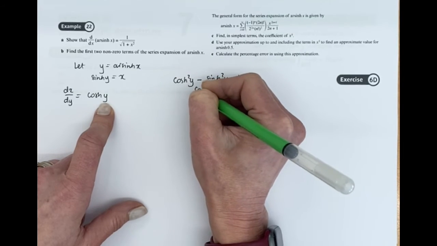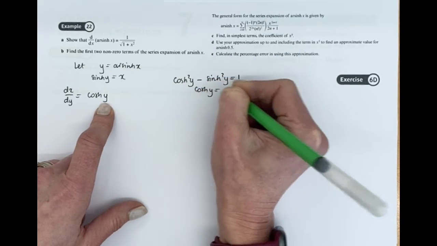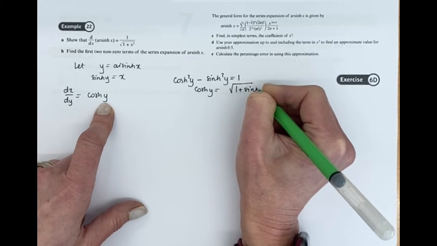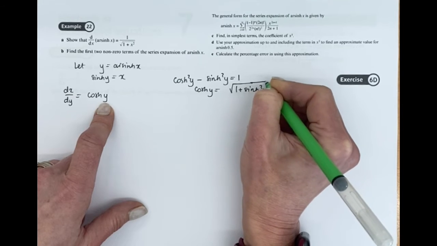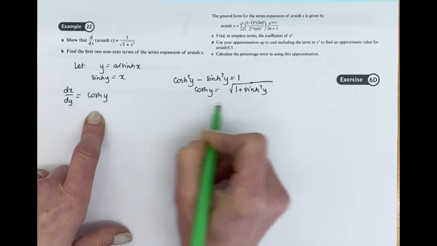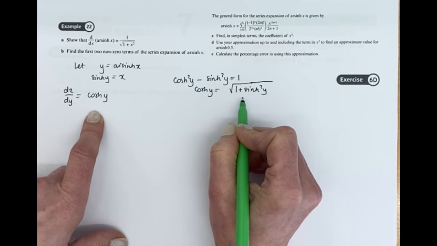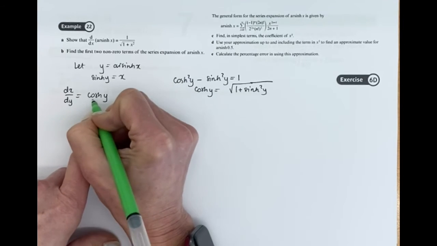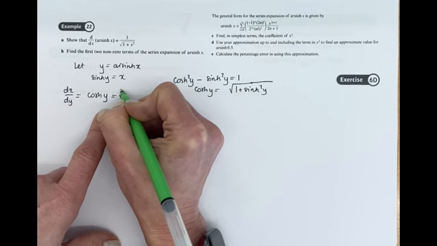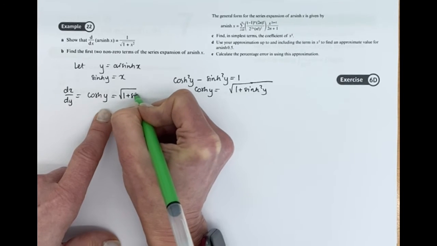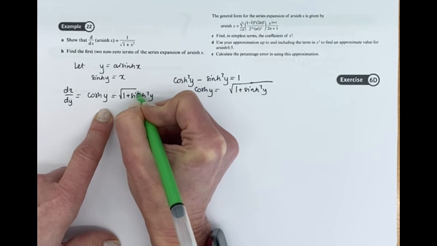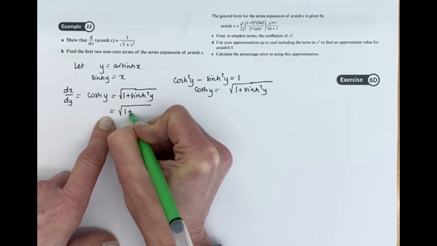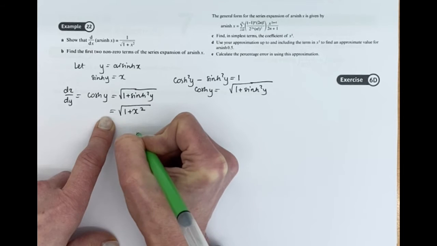So cosh y is equal to the square root of 1 plus sinh squared y. There you go. Okay, so let's have a go at popping it over here. So cosh y is equal to the square root of 1 plus sinh squared y, which is 1 plus x squared.